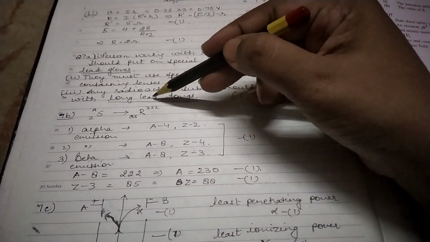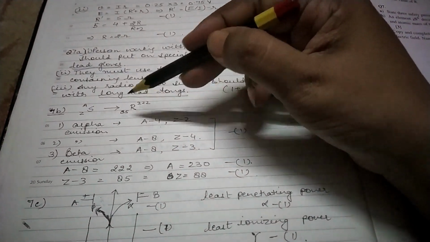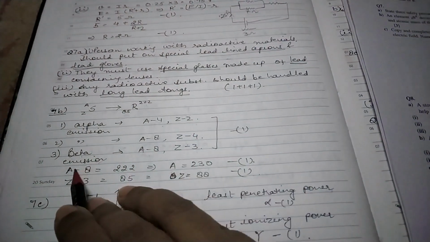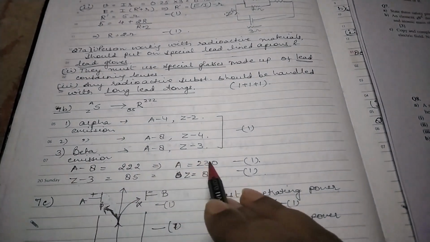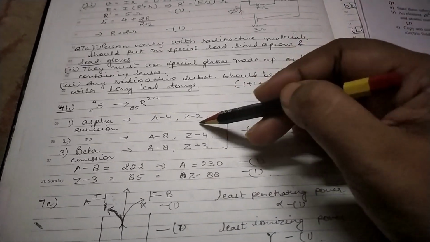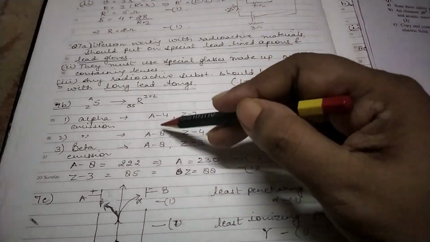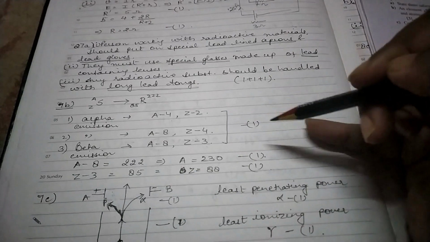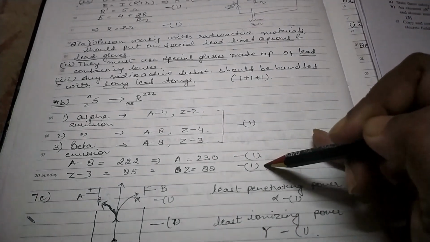So the final product is R 222 85. So the value of A would come out to be 230 and Z will be equal to 88. The working step will carry 1 mark and answers 1 plus 1.